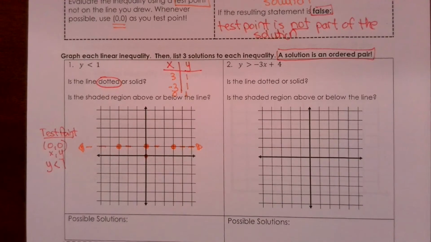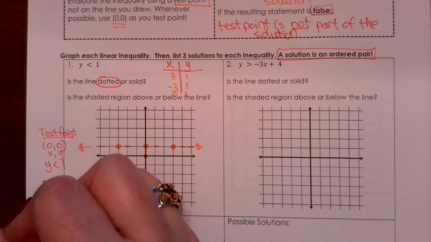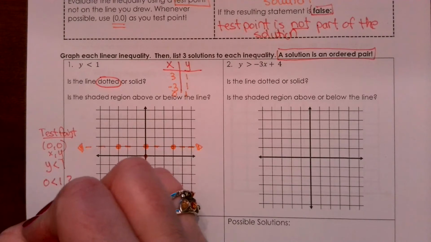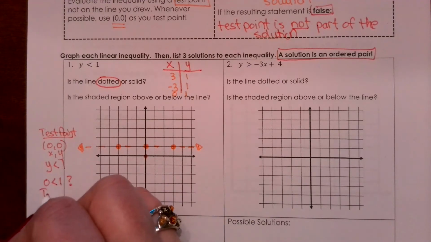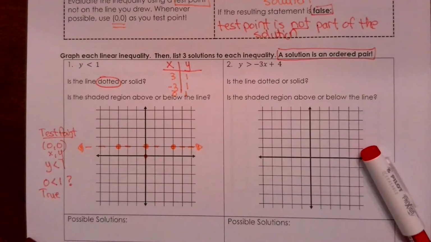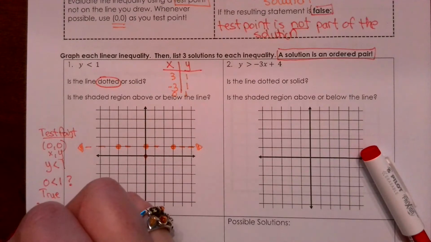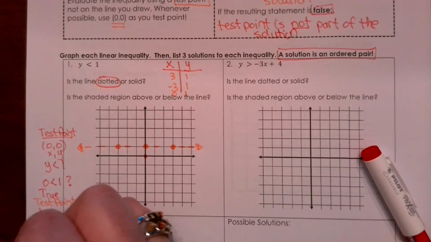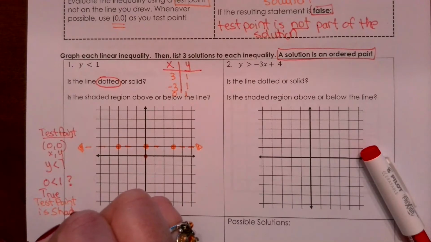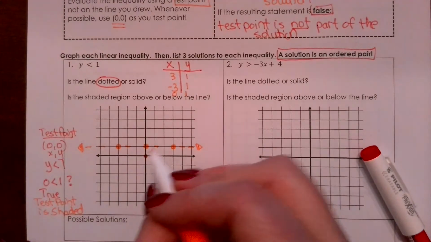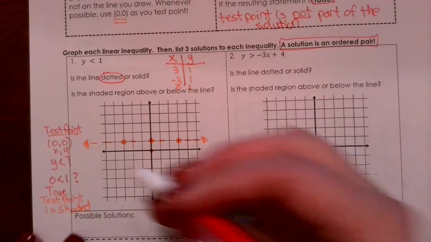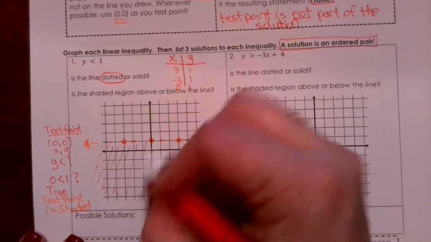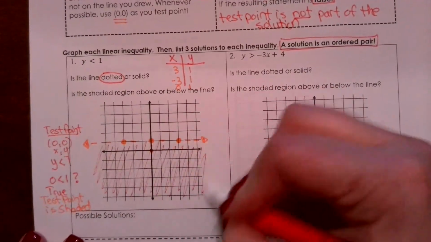I don't have an x, I just have y. So is 0 less than 1? It is true. So the test point is shaded. I'm going to shade where the test point is. I'm going to just use my red pen here and shade all here.